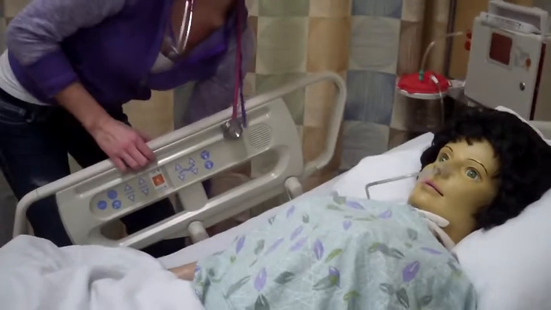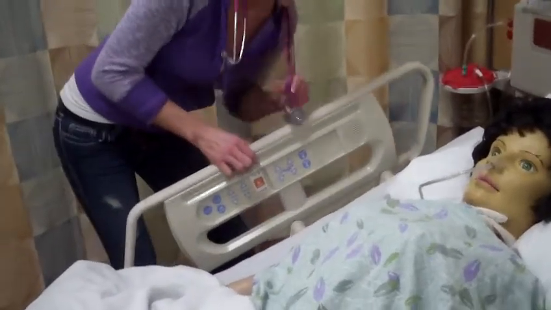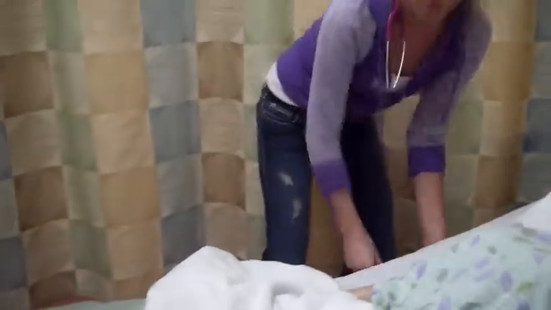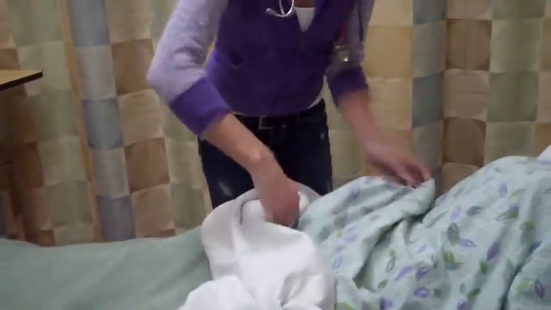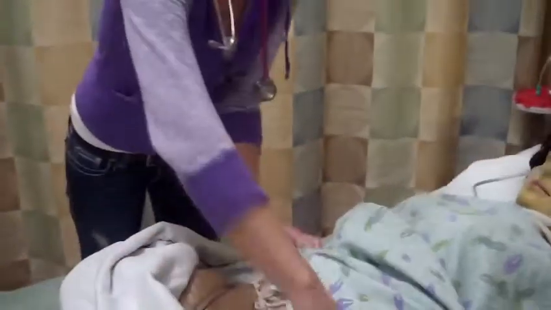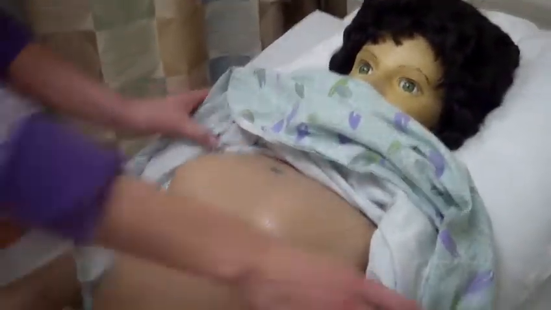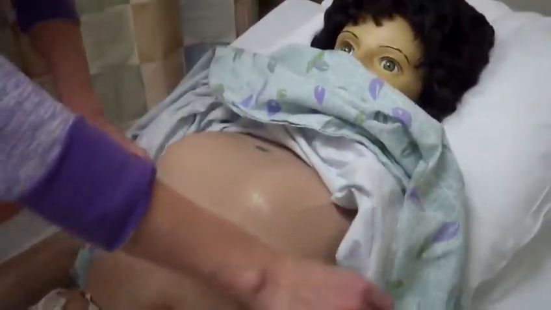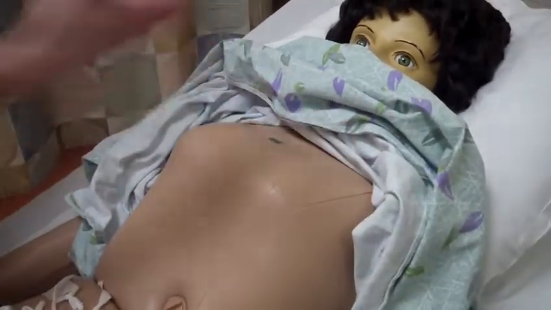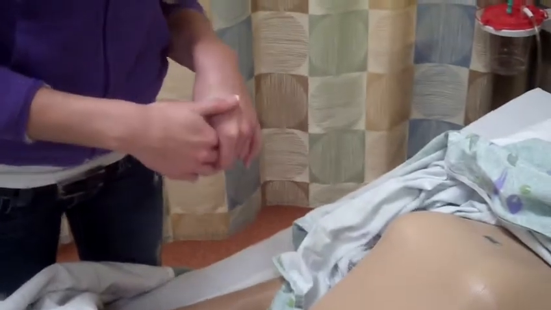Ms. Jones, I'm going to perform a respiratory assessment on you. So first I am just going to pull up your gown a little bit and inspect. Going to look for symmetry, make sure that the sternum is in the middle, check for the use of any accessory muscles when she's breathing, and everything looks okay.